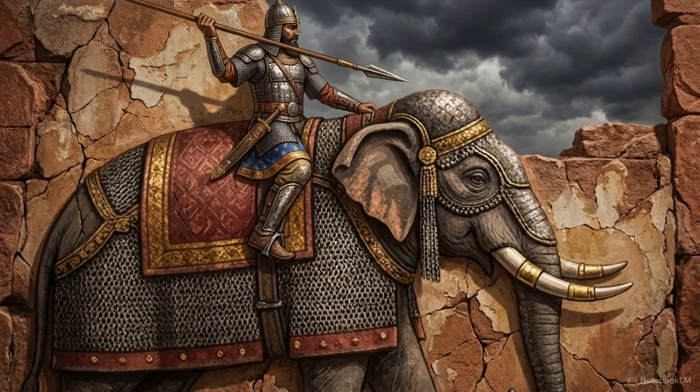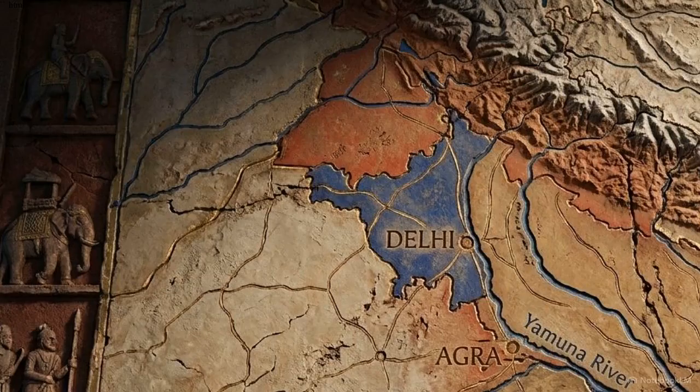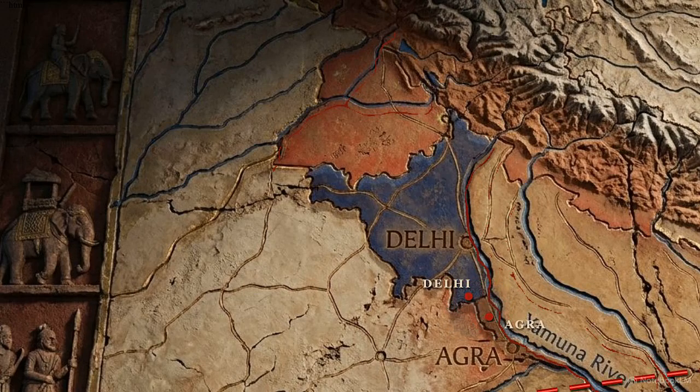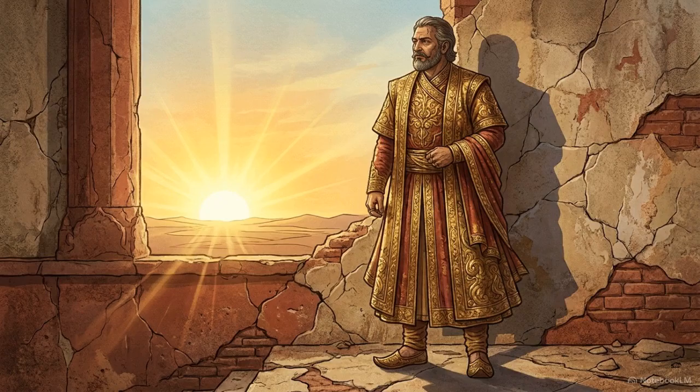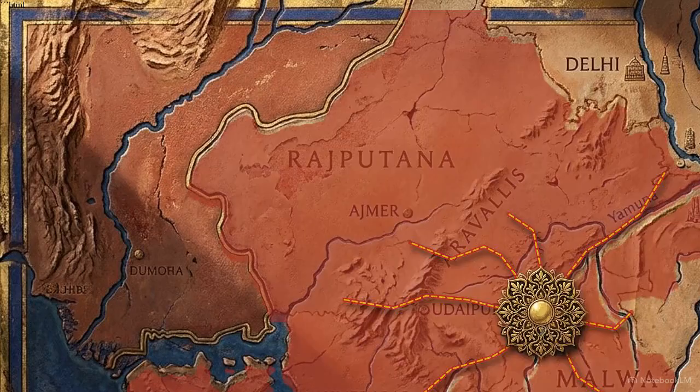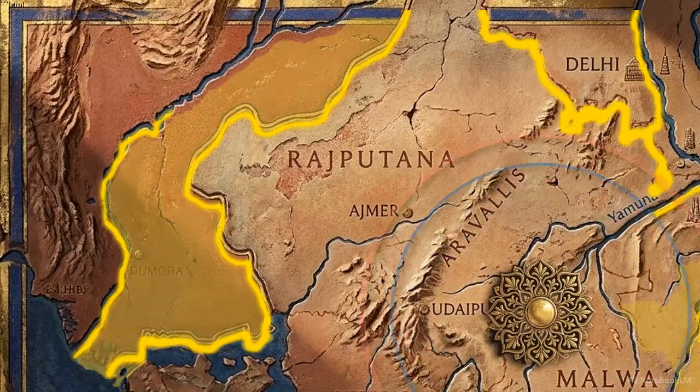The threats were immediate. The Afghan warrior Hemu had already captured the strategic hubs of Delhi and Agra, effectively stripping the young emperor of his most important capital cities. Historically, most dynasties in this position vanished. Yet, over the next 5 decades, Akbar would not only reclaim these lands, but establish a state with a level of internal stability that was previously thought impossible.